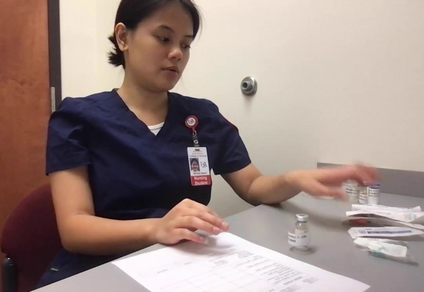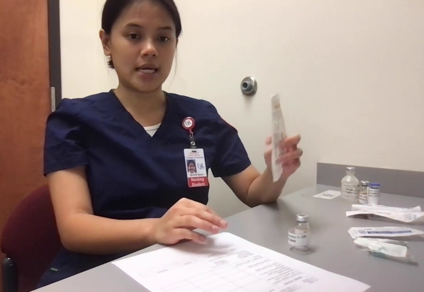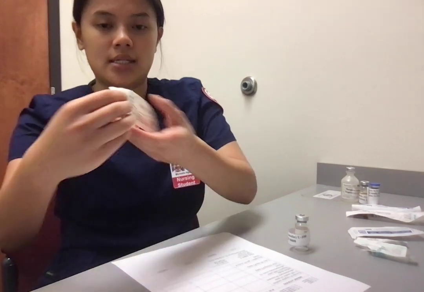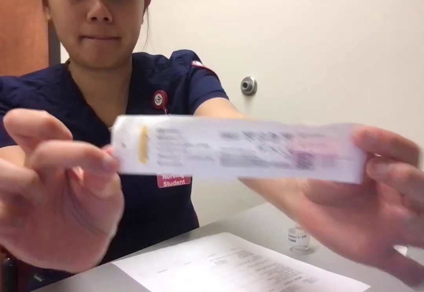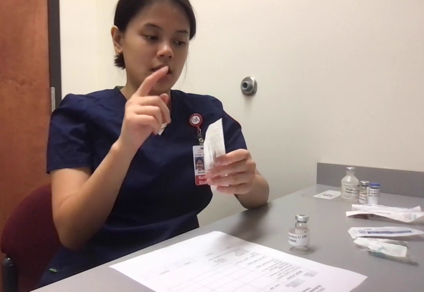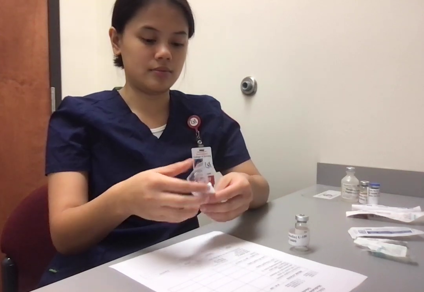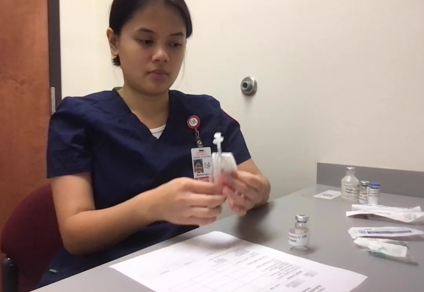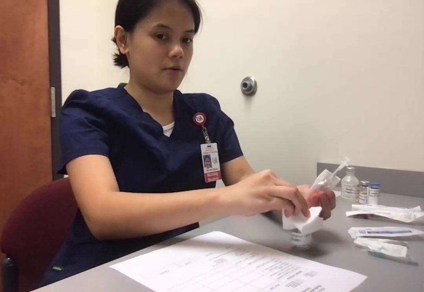Next is right route. I'm going to be giving it subcutaneously, and I'm going to be choosing the 29 gauge insulin syringe. Right dose 10 units. And I'm going to be getting 10 units. I'm going to wipe my bottle.